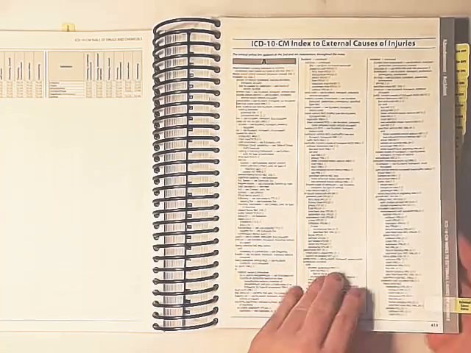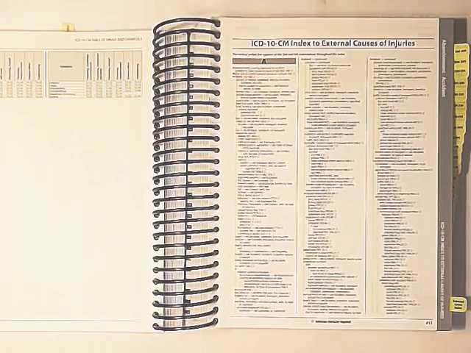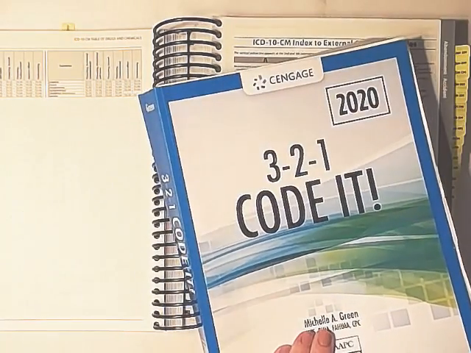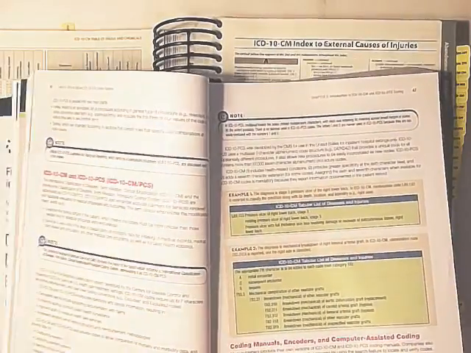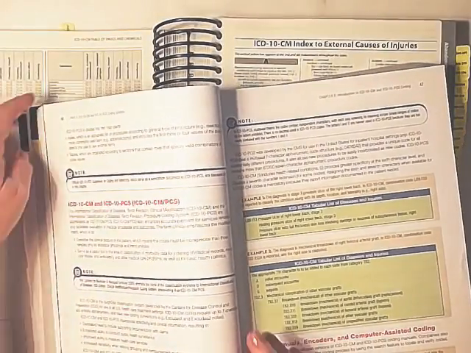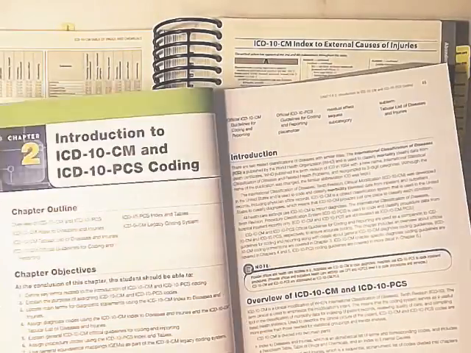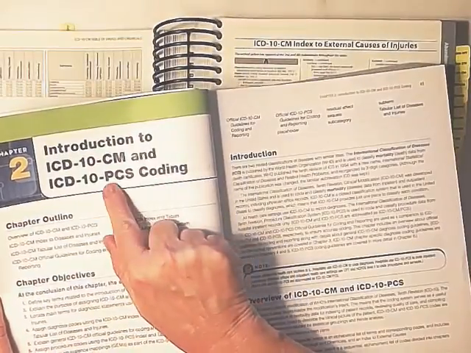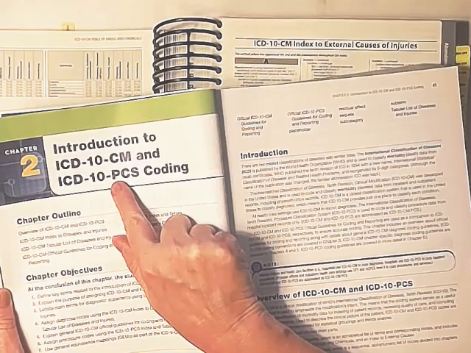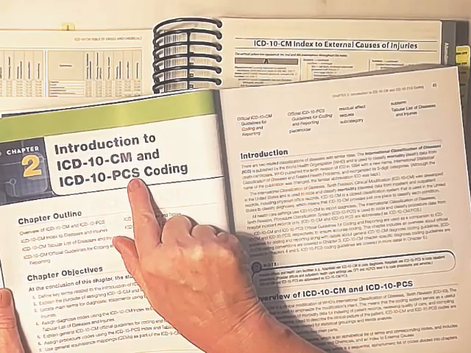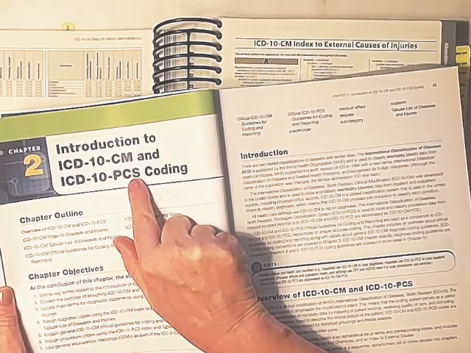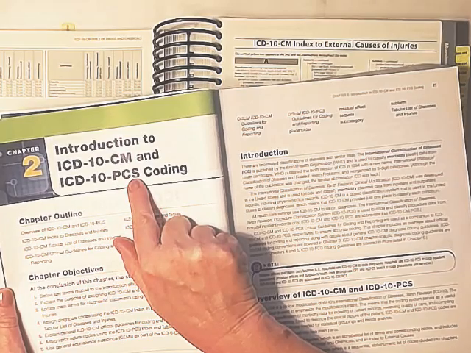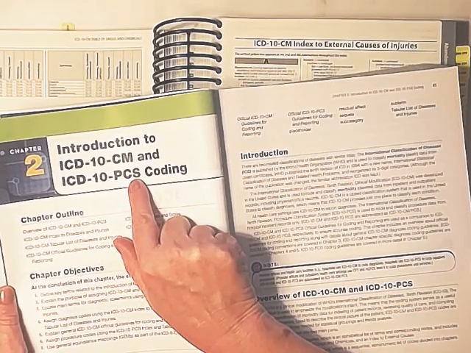Just to remind everybody, I'm still in the 321 coded book. This is your ICD-10, which starts in chapter 2 with an introduction. Please know that these PCS codes, that's the procedural coding system, are for inpatient procedures, not outpatient procedures.